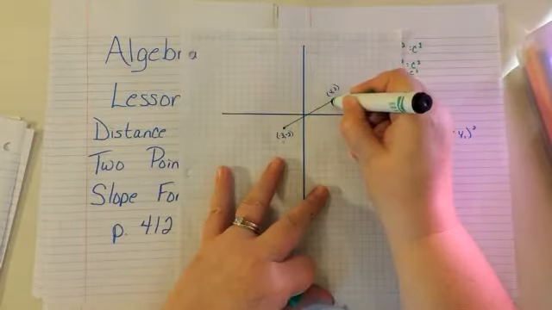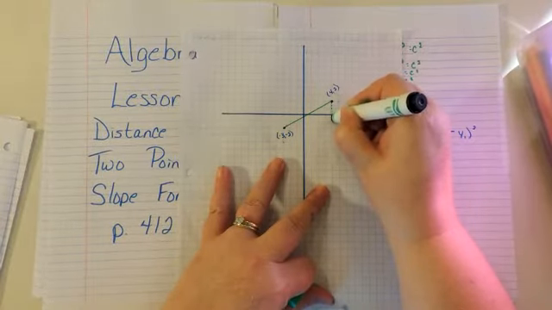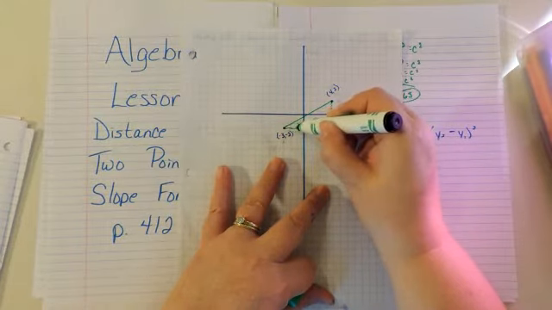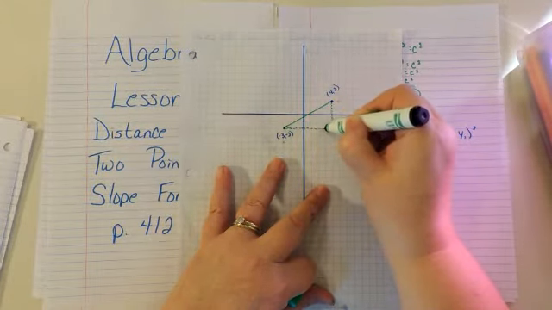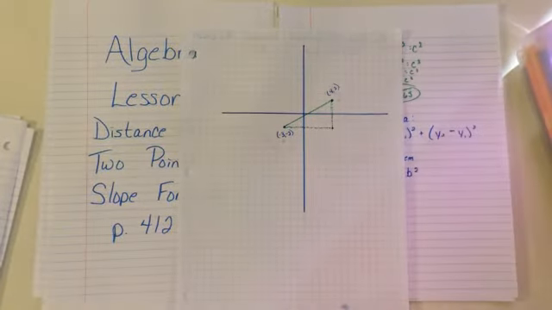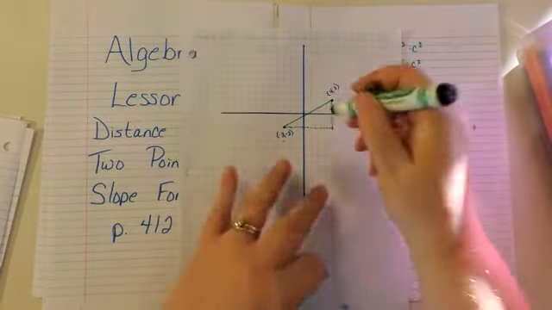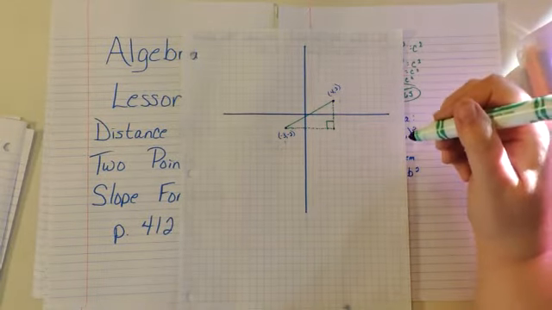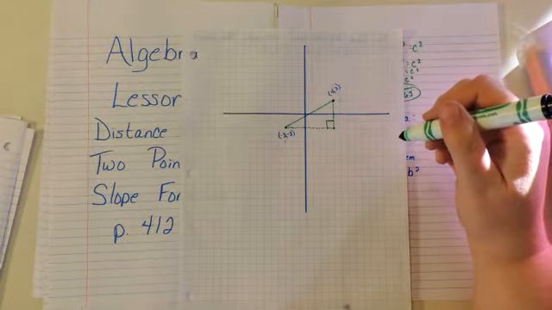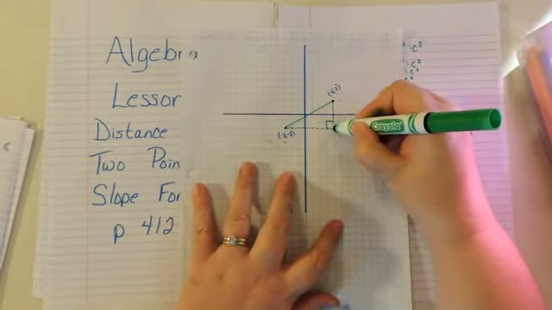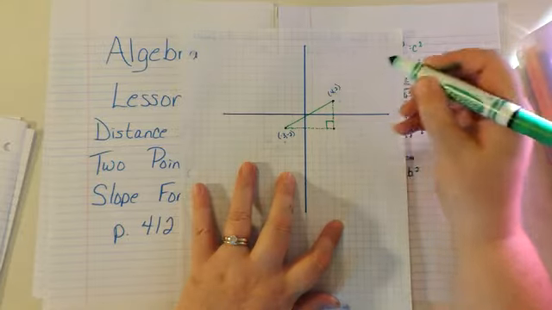We're going to do this by dropping this line so it crosses the x-axis and bringing across this line so it crosses the y-axis, until the lines meet, and now we have a triangle. These 2 lines meet at a 90-degree angle, so now we have a right triangle. And we can count up the distance from this point to this point.